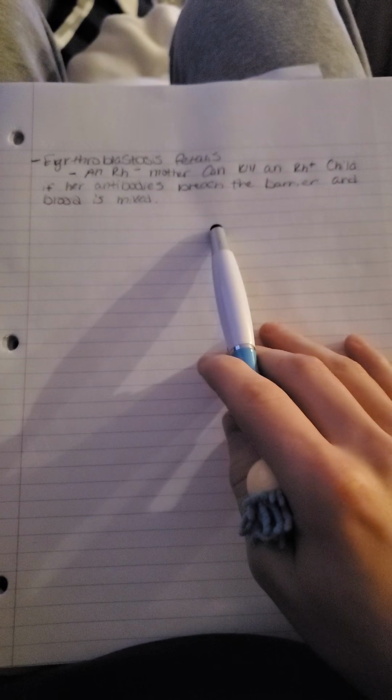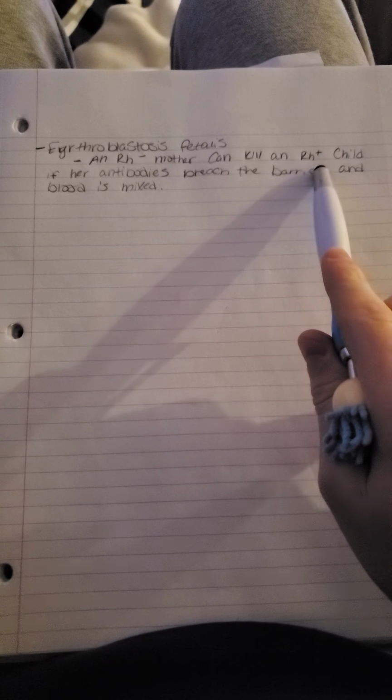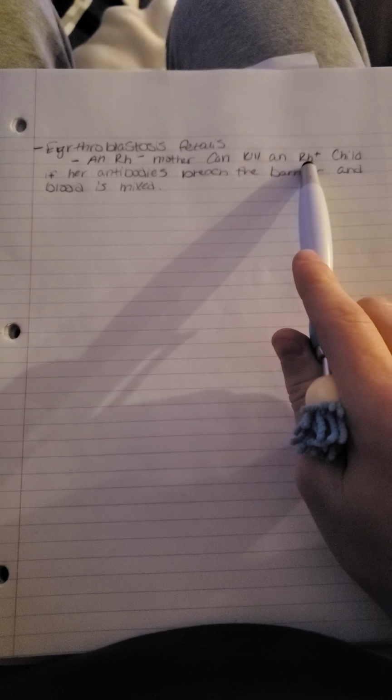charges on their blood type, but it is only when the mother has a negative blood type and the child has a positive blood type. If it is the reverse, so if the mother has a positive blood type and the child has a negative blood type, this won't actually occur because the positive blood type can accept the negative blood type.